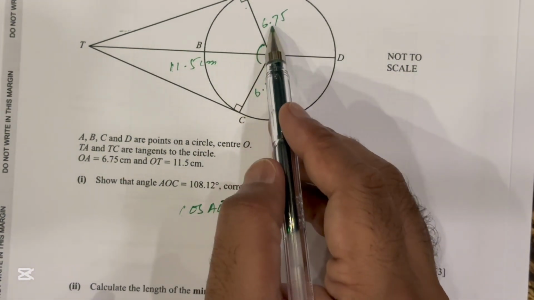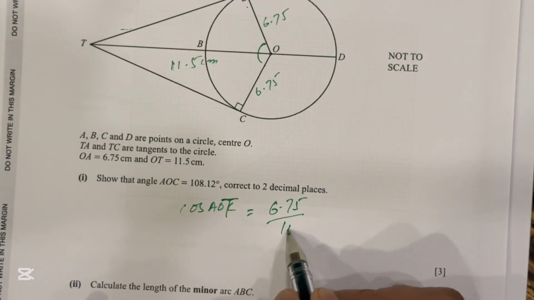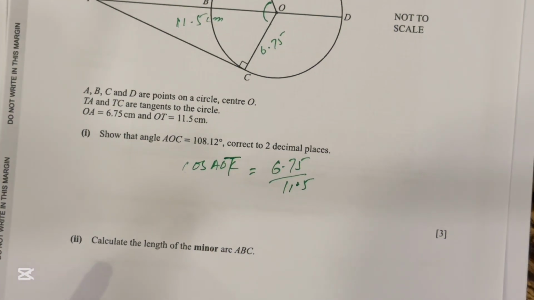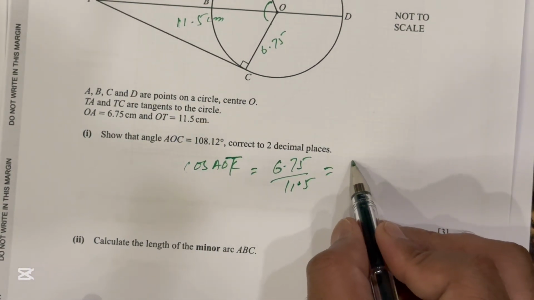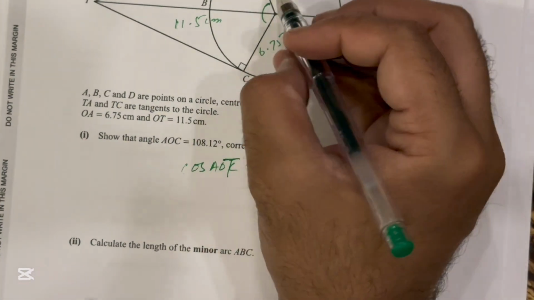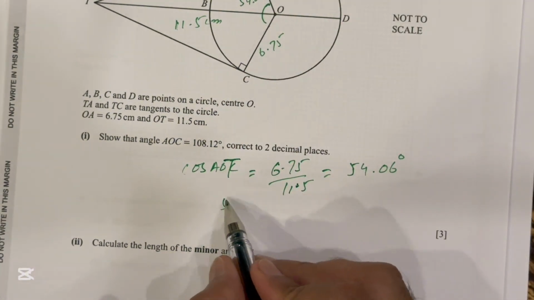This is the base, and base over hypotenuse is 6.75 over 11.5. Base over hypotenuse, you get the answer, that is equal to 54.06 degrees, and then you can multiply it by 2.